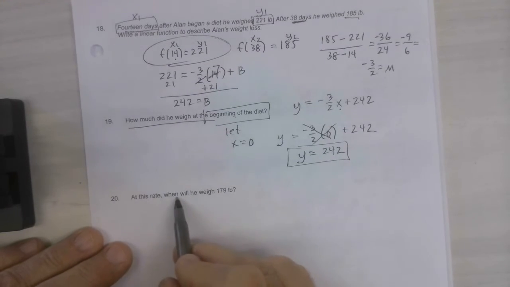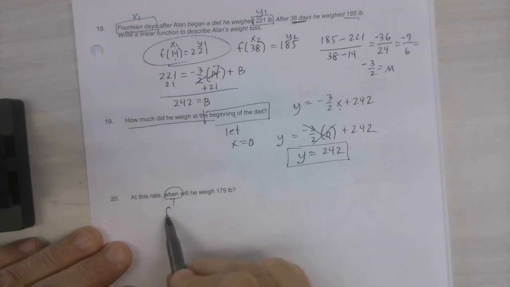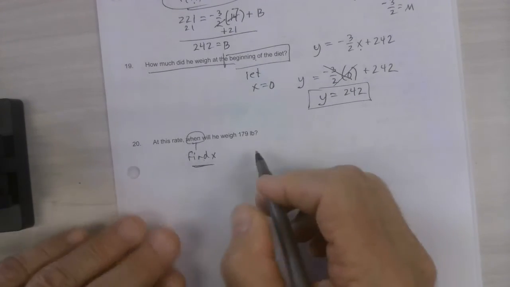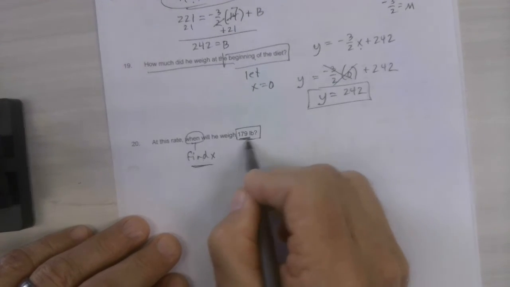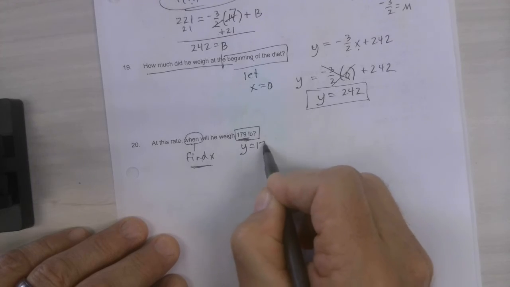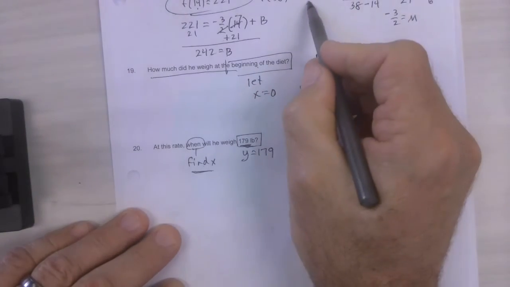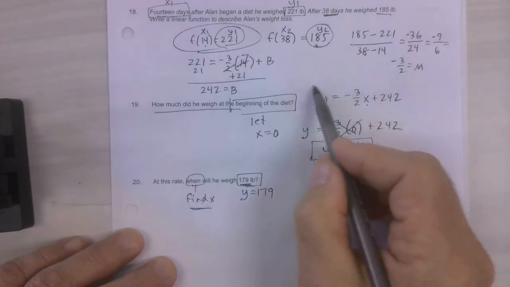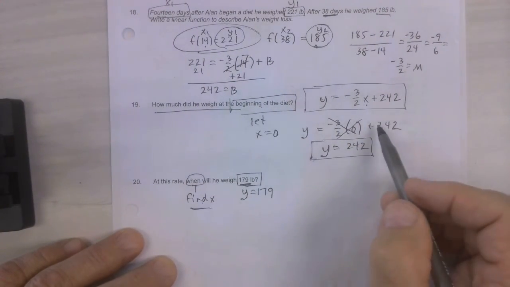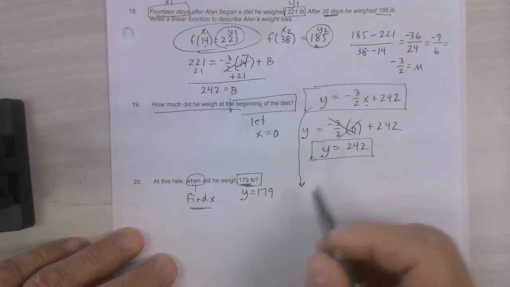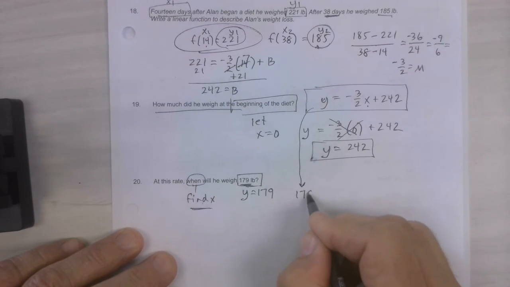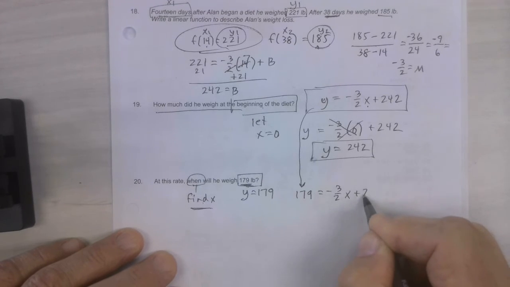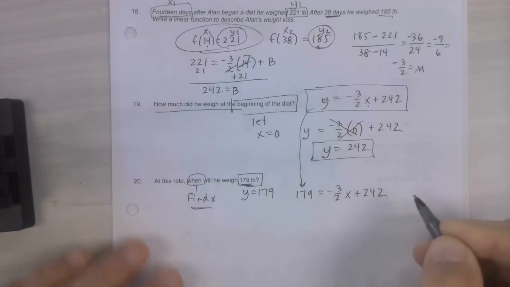Now it says at this rate, when, which is saying find x, will he weigh 179? So they're saying let y be 179. Remember, the y's have always been our weight. So we're going to take this equation, our y equals mx plus b. We're going to let y be 179. And we're going to solve for x because that's going to figure out how long it took him.